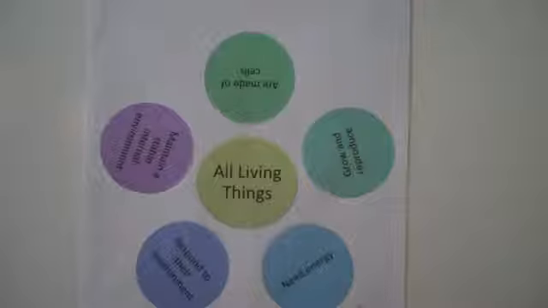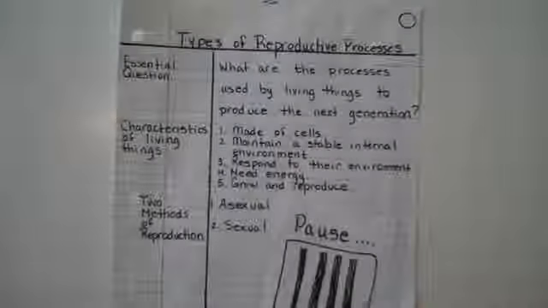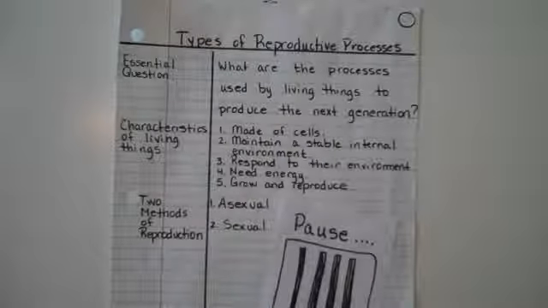Hey, how are those Cornell notes going? They might look like this by now. Press pause if you need to.